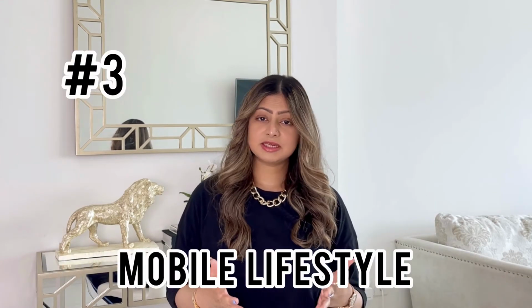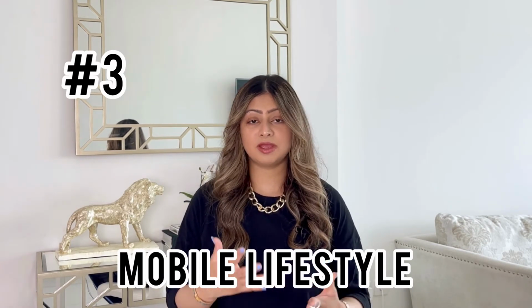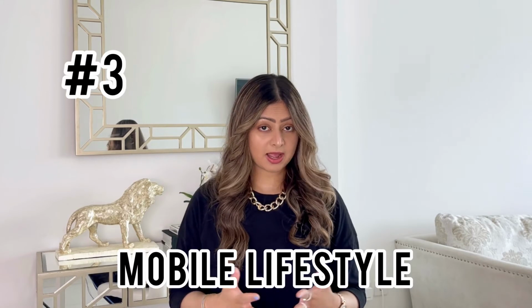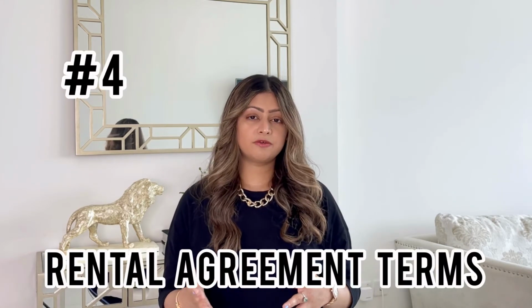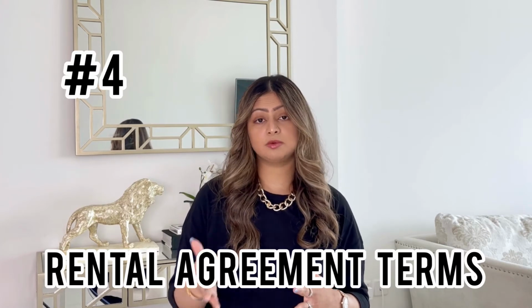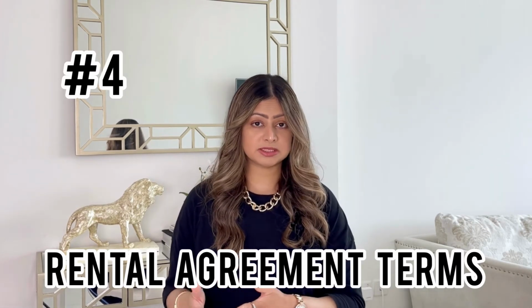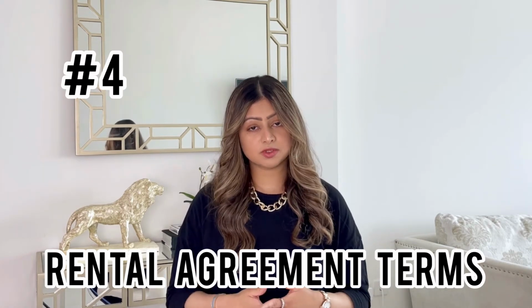The third reason is if you're someone who's mobile and who travels a lot, or maybe you're someone who does not have a permanent address. And number 4, there could be a scenario where you are in a rental agreement which prohibits you from using your home address as your business address. In this scenario, you can use a virtual address.